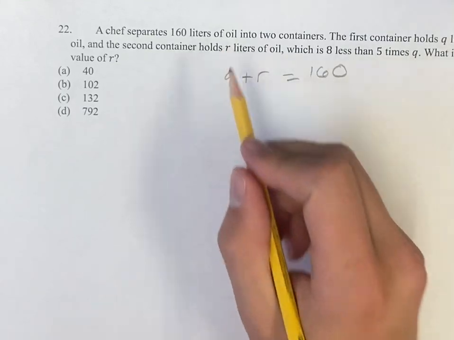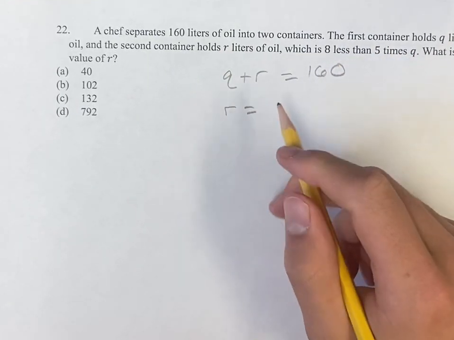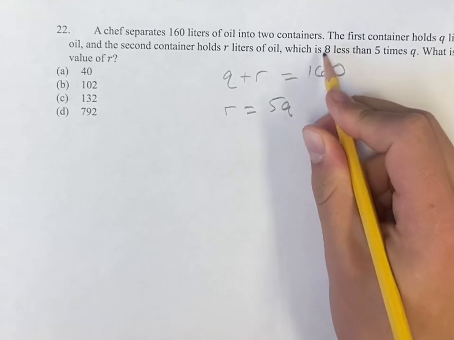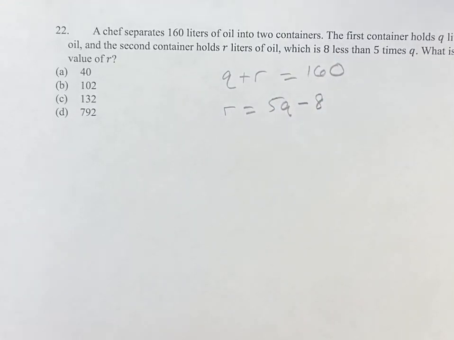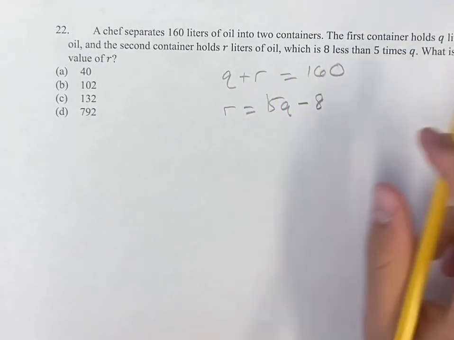Luckily, we're told that R is 8 less than 5 times Q. So 5 times Q, 8 less than that, subtract 8. Now we have two equations with two variables, so we can solve for them.